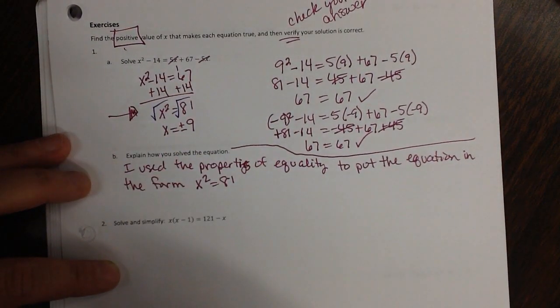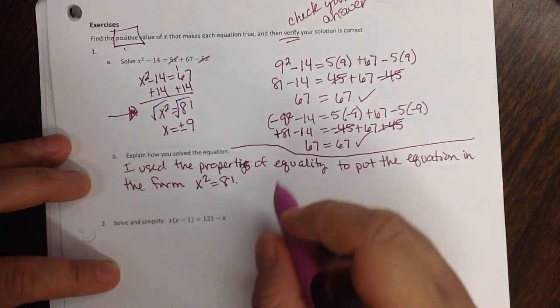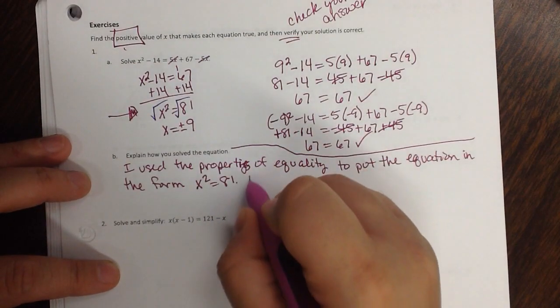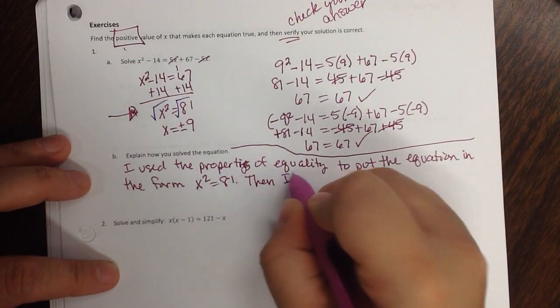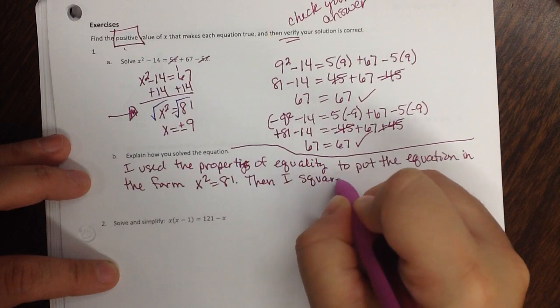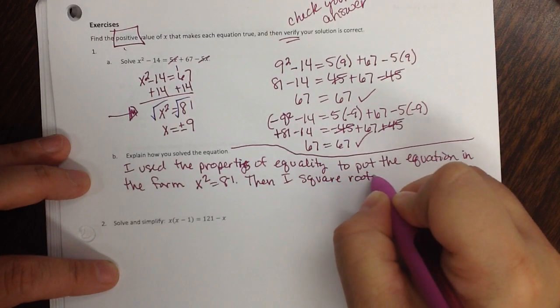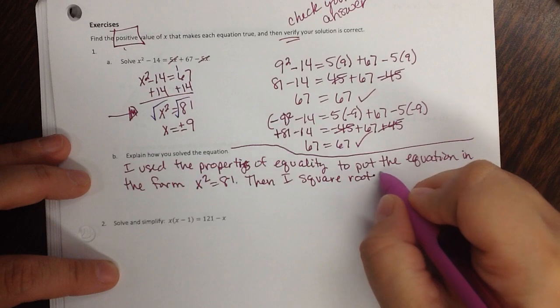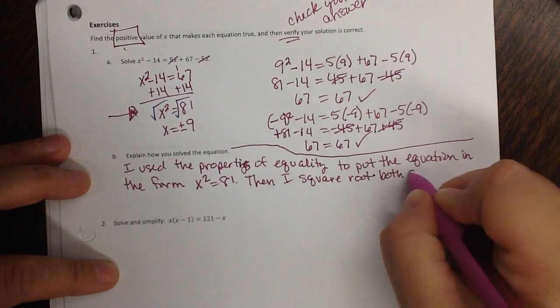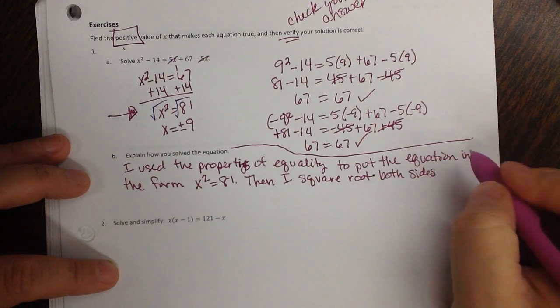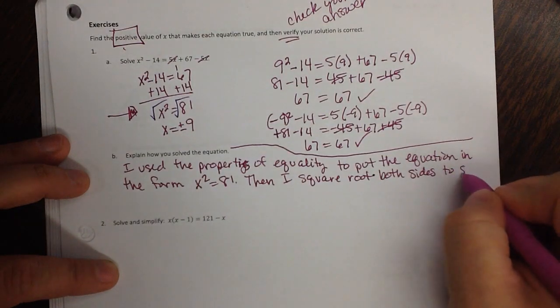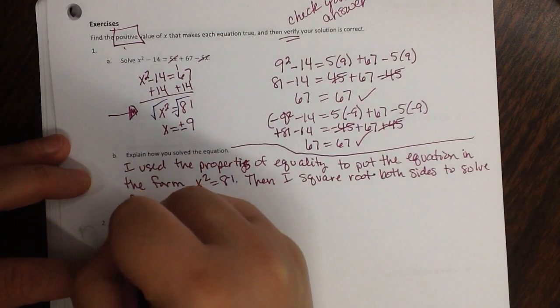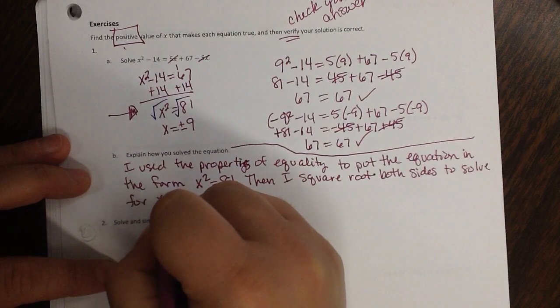Okay. Then I square root both sides to solve for x.